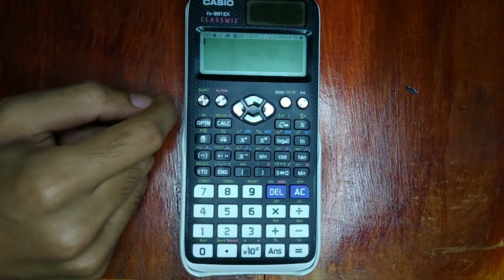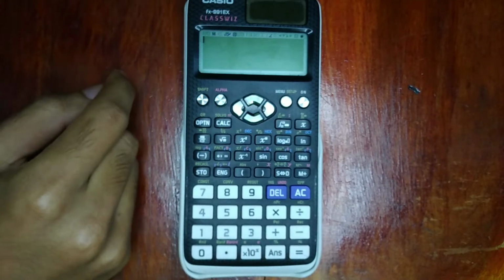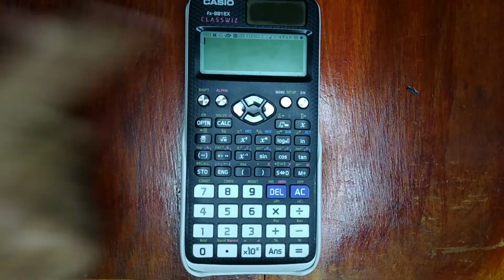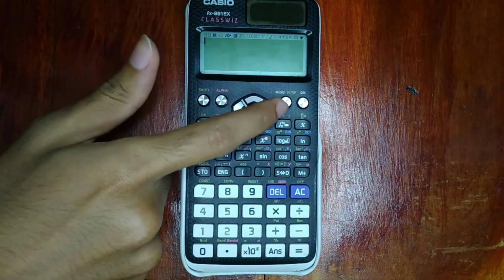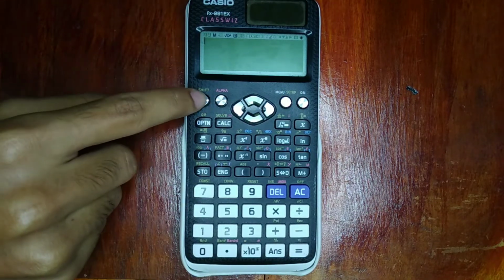That's why it's shown in the polar form. Let's see how to change that from polar form. For that, you need to click this setup button. How to do this setup is a simple thing. You need to first click this shift button.